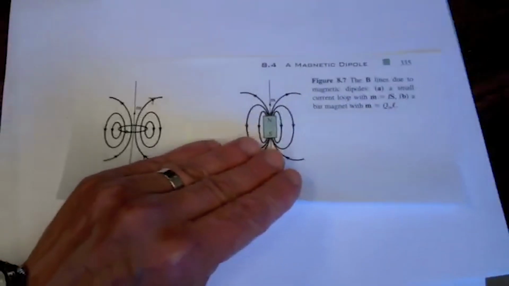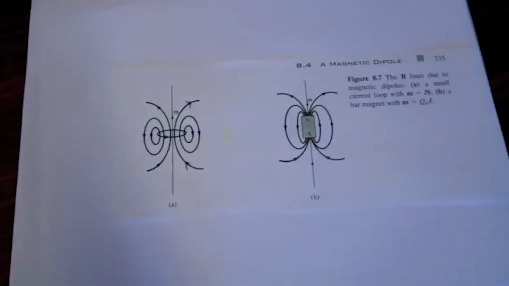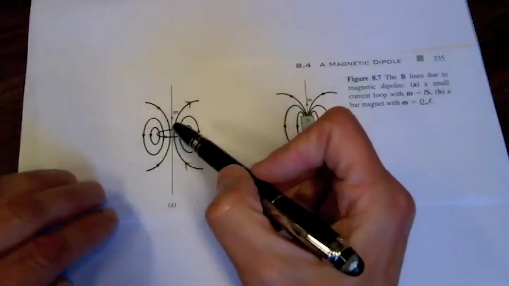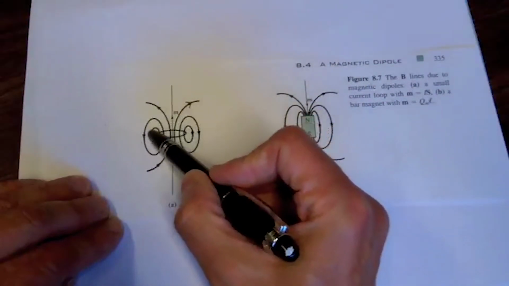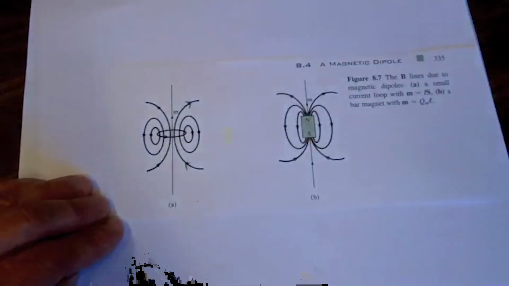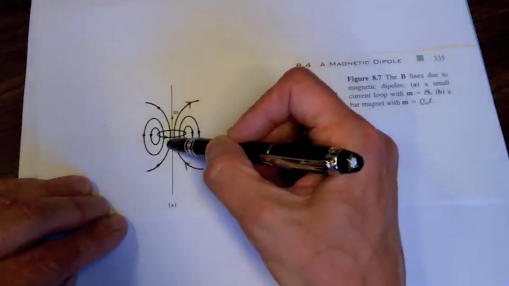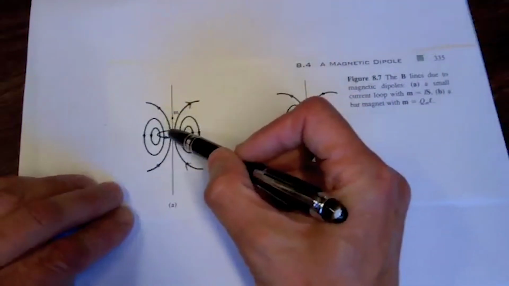In this figure in your textbook that is illustrated, where on the left-hand side is shown a current flowing in a circle and the associated magnetic field lines. And again, if you put the fingers of your right hand in the direction of this current flow, you'll see your thumb will point in the direction of the magnetic field in the center of the coil.